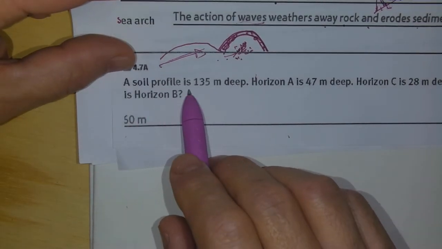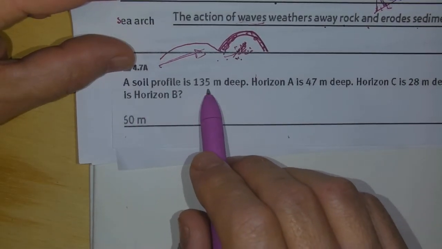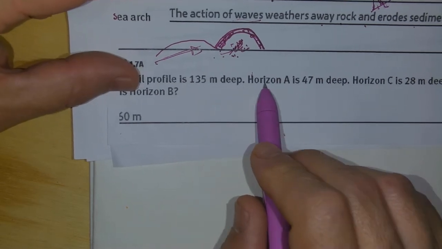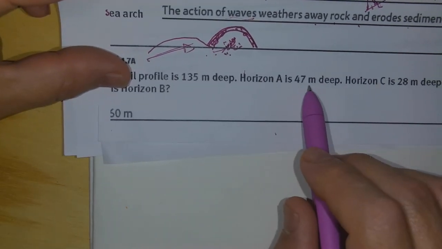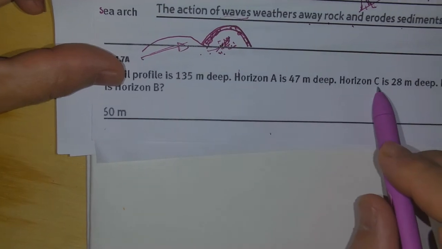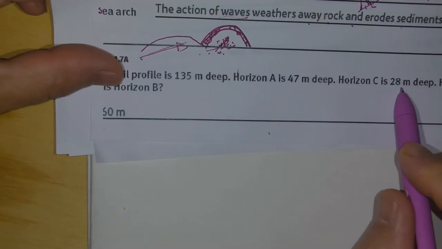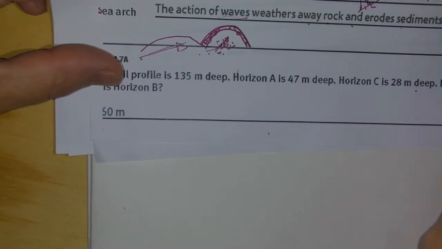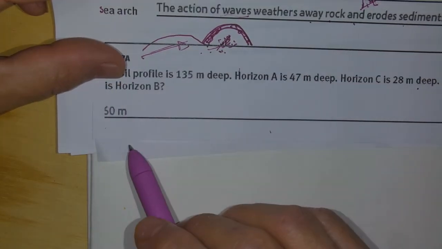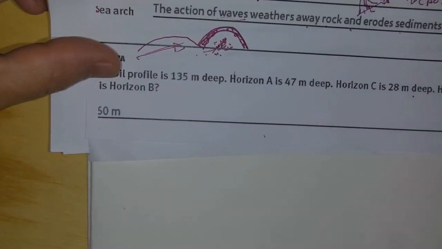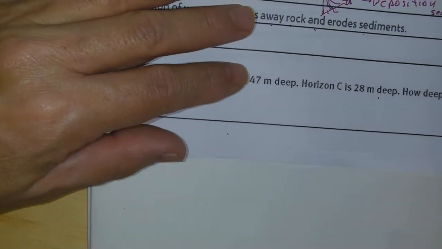A soil profile is 135 meters deep. Horizon A is 47 meters deep. Horizon C is 27 meters deep. How deep is horizon B? Like the par hole problem.